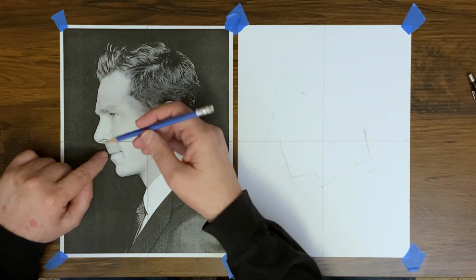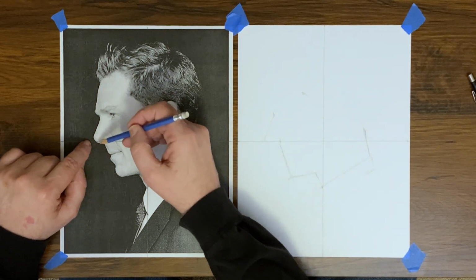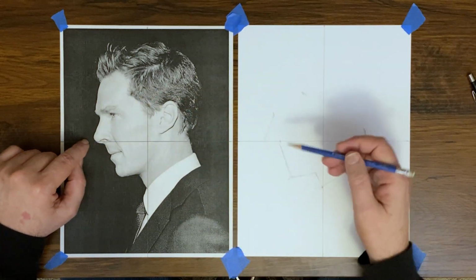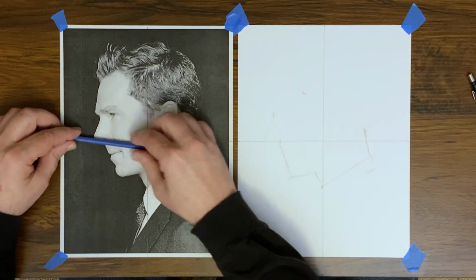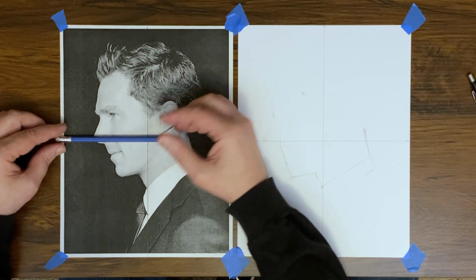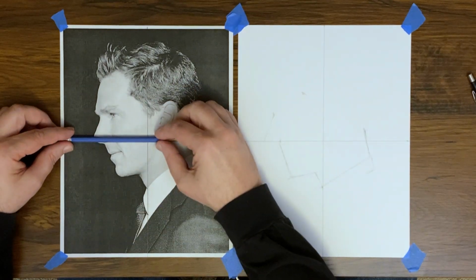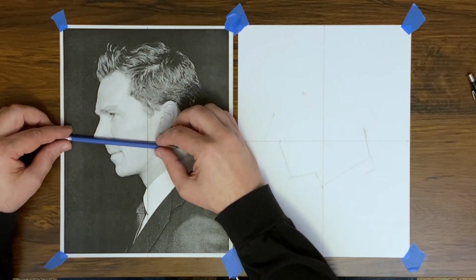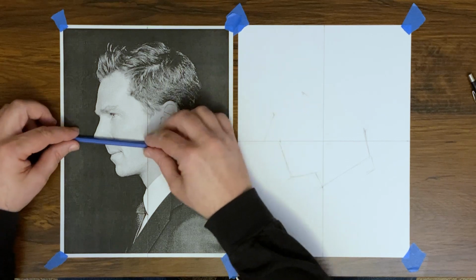Now, with this in place, we can worry about these three angled forms. This one, here's the horizontal, and it's just a little down.